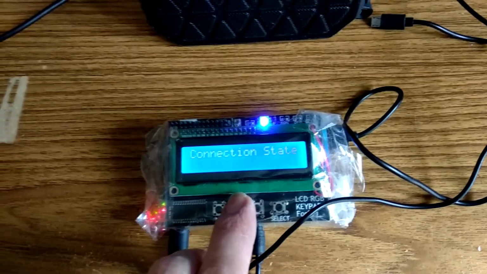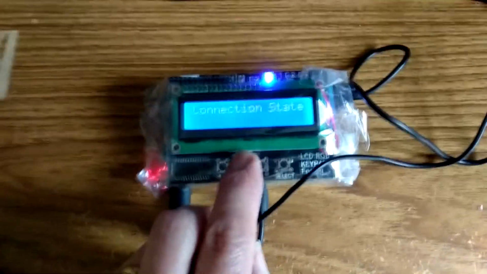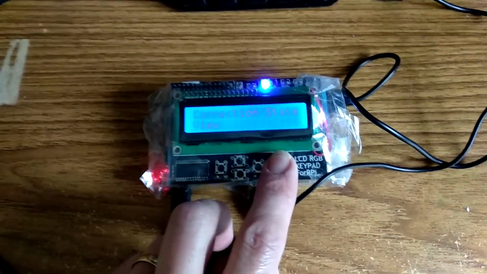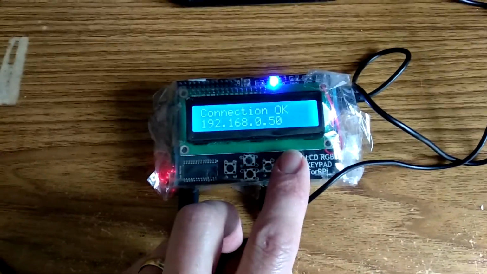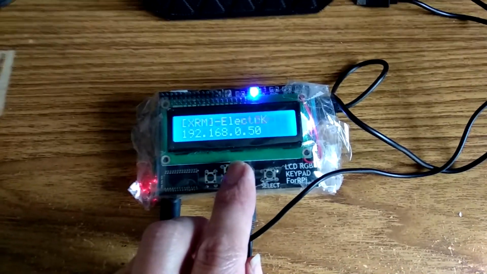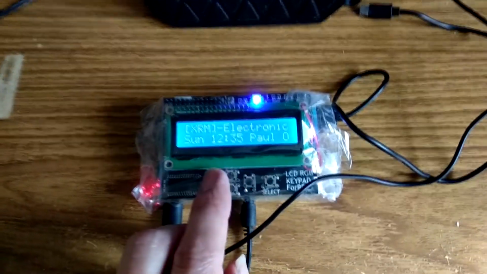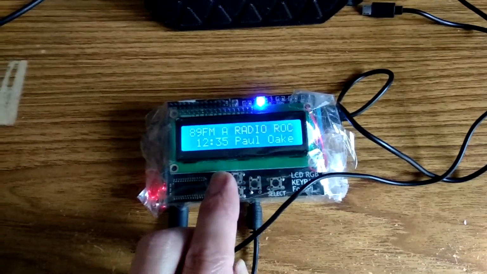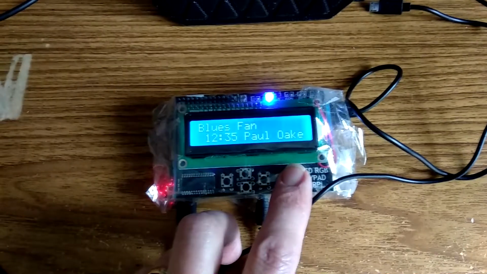and then I can change the connection state. Sorry, check the connection state. So for example, if I select view the connection state, connection is okay, and I've got that local IP address that I've got set, so I can use that now to communicate. I could then choose which station I want by pressing the left and right. I've got a few streams programmed in, so I could go to that station.